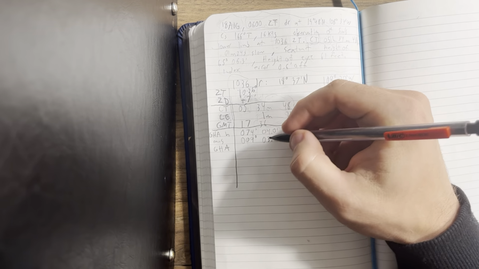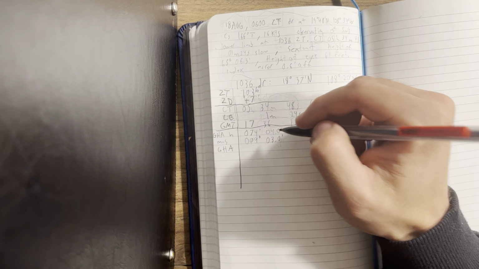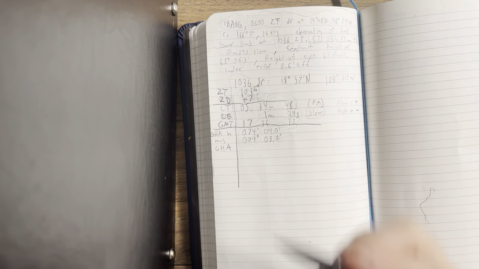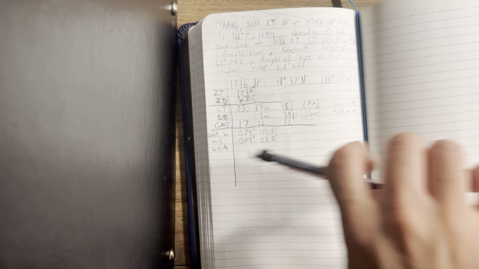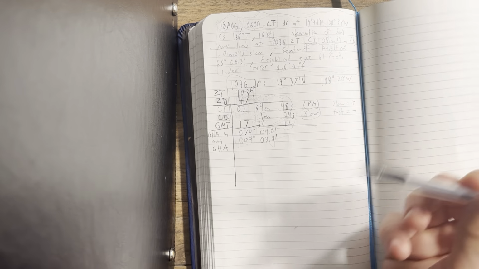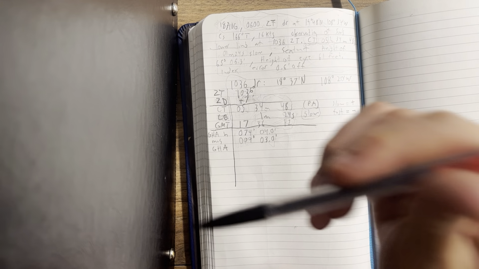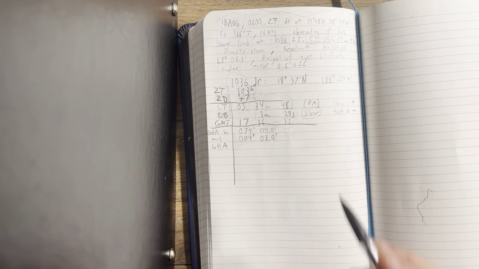Now, you never need to ask yourself, oh, do I add or do I subtract? Because when it comes to GHA and minutes and seconds, you always add. Because GHA is always going to the west, so it's always increasing. Unless you wrap around from 359 back to 000, you're always adding your values as you rotate around the Earth. So we just need to add this.